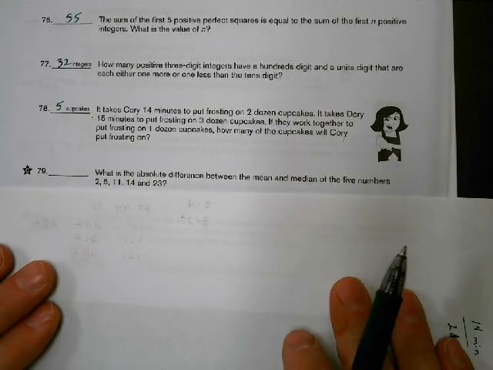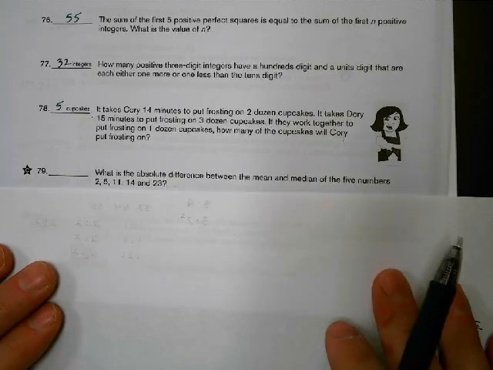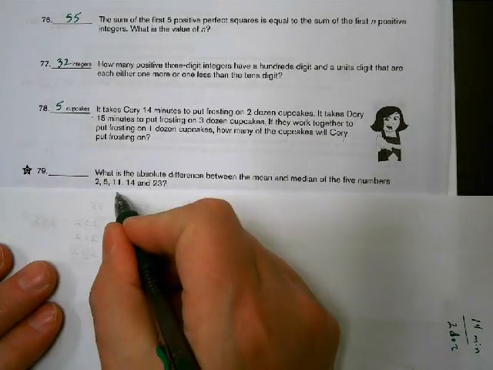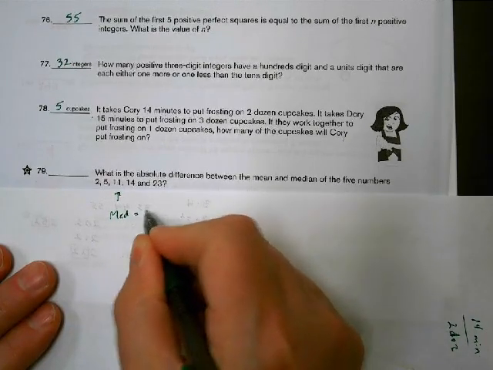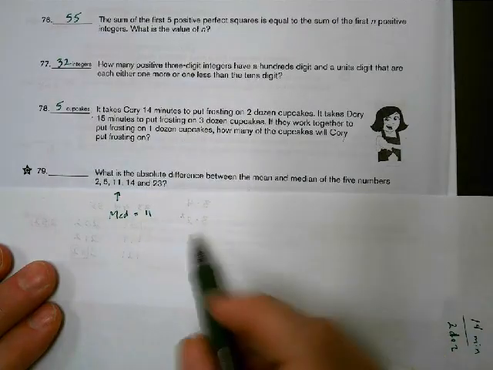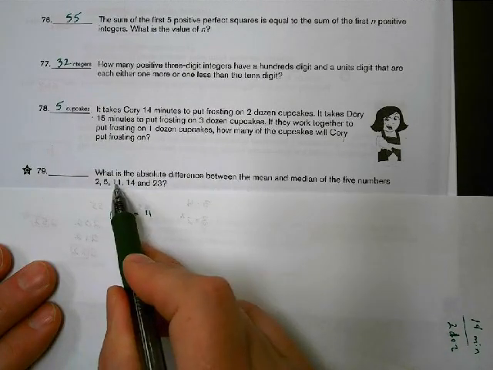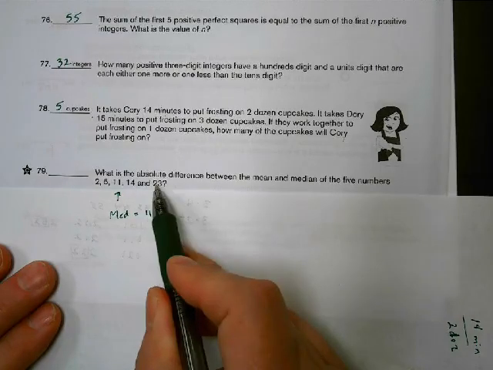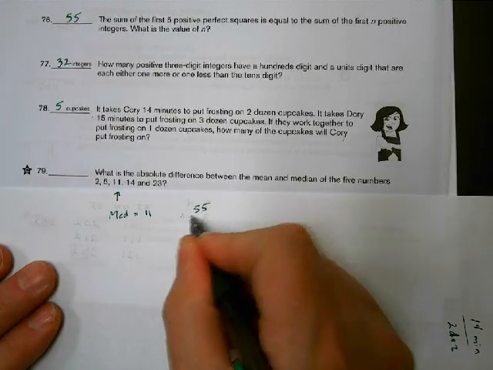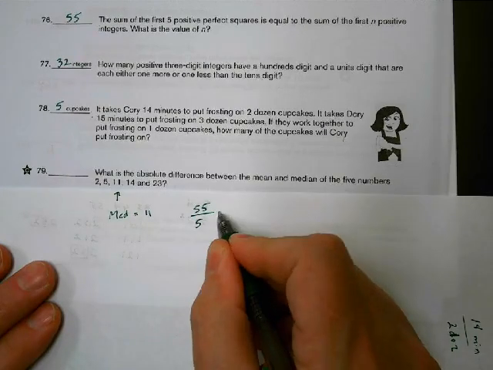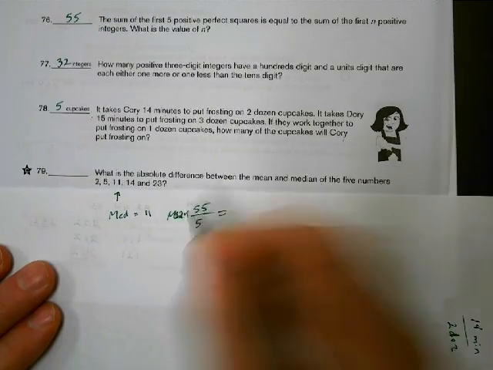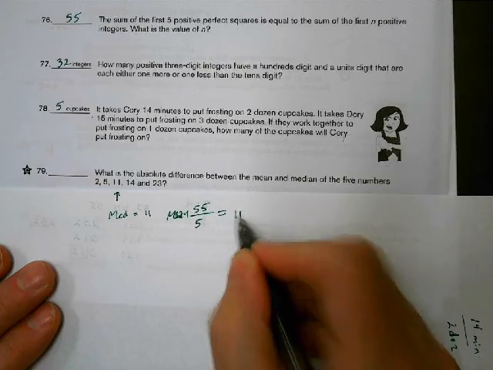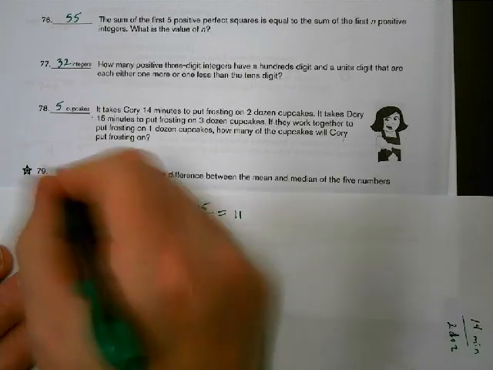What is the absolute difference between the mean and the median of the 5 numbers? Well, let's see. This is the median. So the median is 11. Let's find the mean. We add up all the numbers. 7, 18, 18, 32, 32, that's 55. There are 5 numbers. So the mean is 11. So the median and the mean are both the same number, so the absolute difference between them is 0. They love putting 0 as an answer.